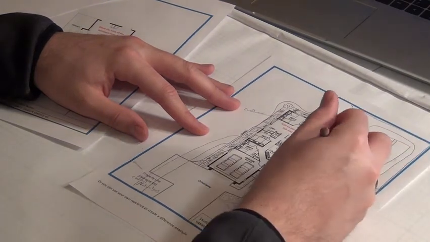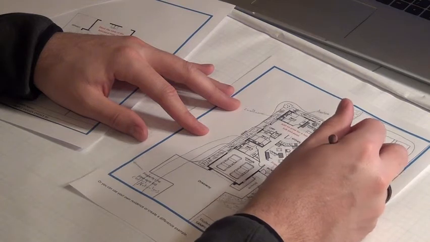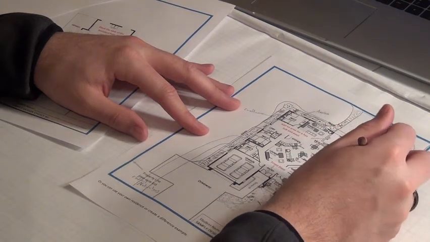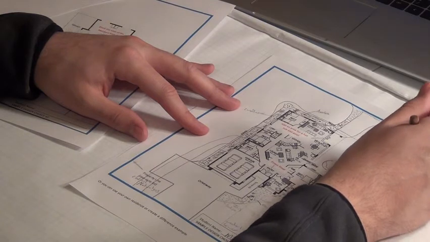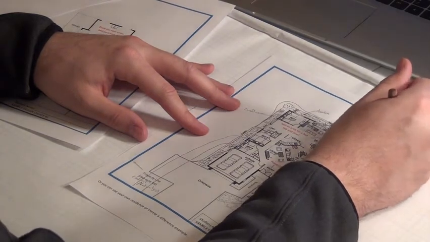Everything on the inside of this is going to be some type of patio block or stained concrete all the way around.